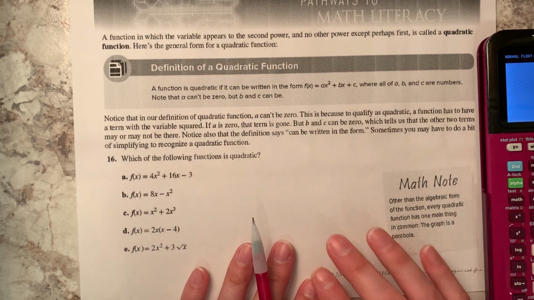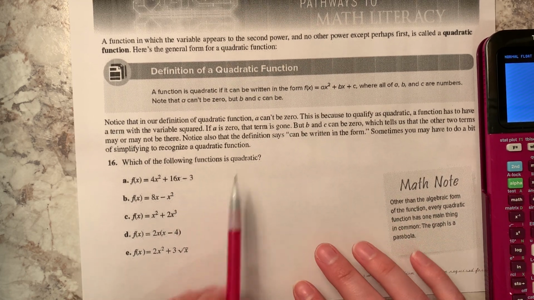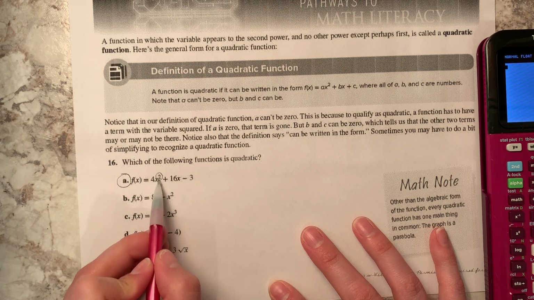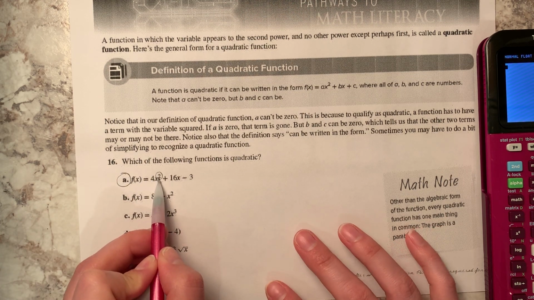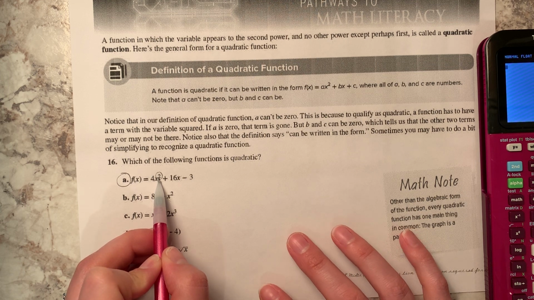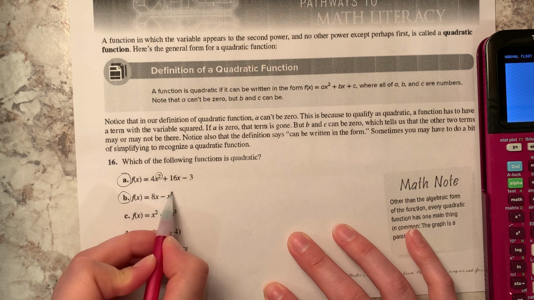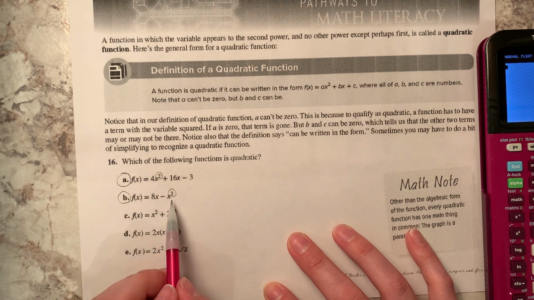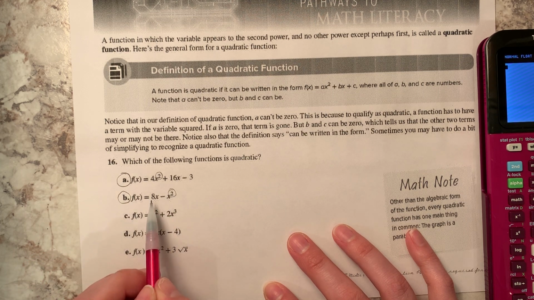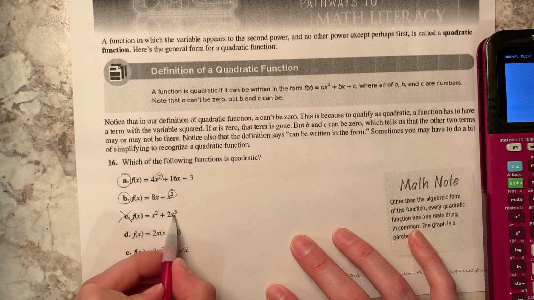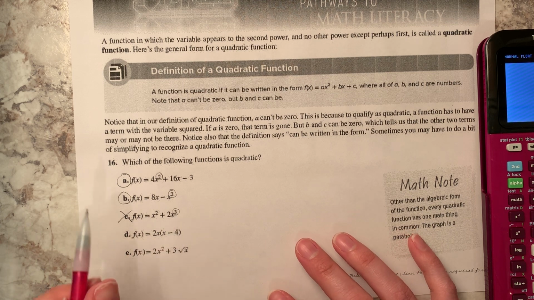So now number 16, it says, which of the following functions is quadratic? I'm going to circle a because it has a squared there, and the squared is the largest exponent. If I have an exponent larger than 2, it's not quadratic. It's going to be called something else. I'm going to circle b because, again, I have a squared. It's not in standard form. It's not in the right order, but that's okay. I'm going to cross out c because they have an exponent of 3. That's actually called a cubic graph.